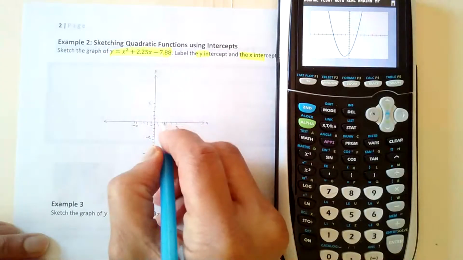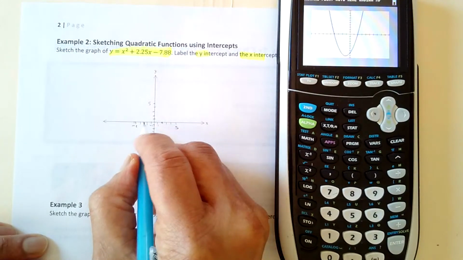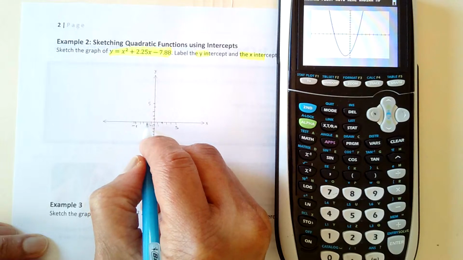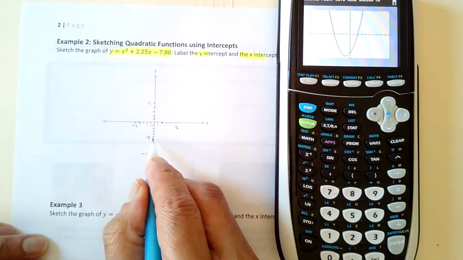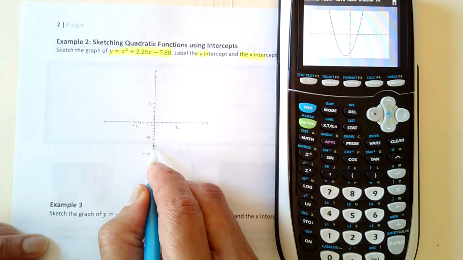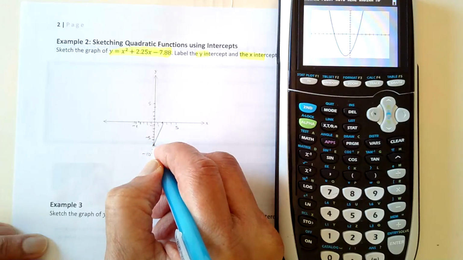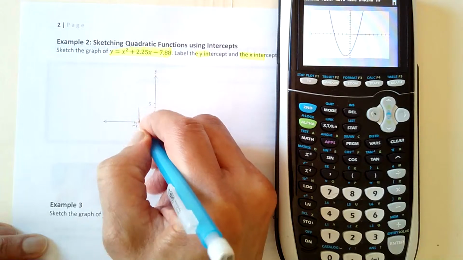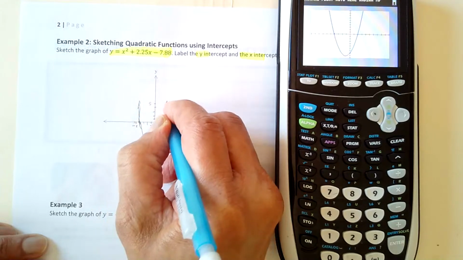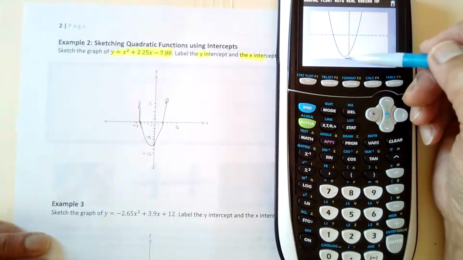So this is around just below 2 here, and just above 4. 1, 2, 3, 4. And it crosses, see, 5, 6, 7 around here. So the graph looks something like this here, goes up. Parabola going up.